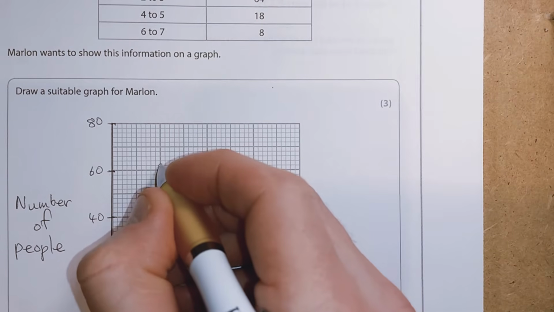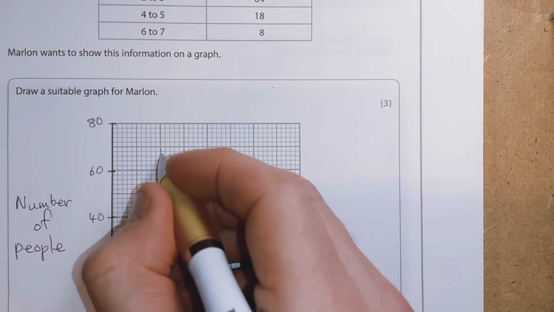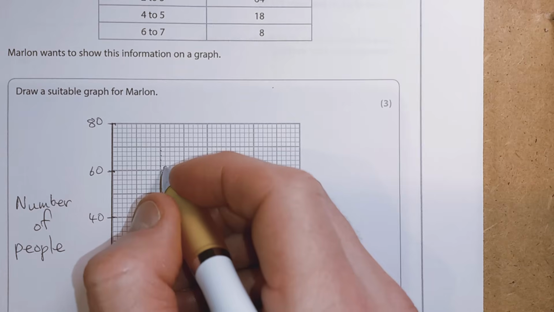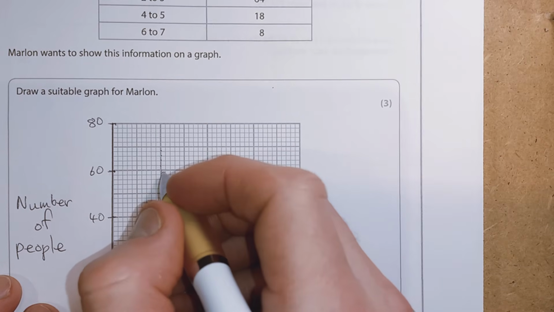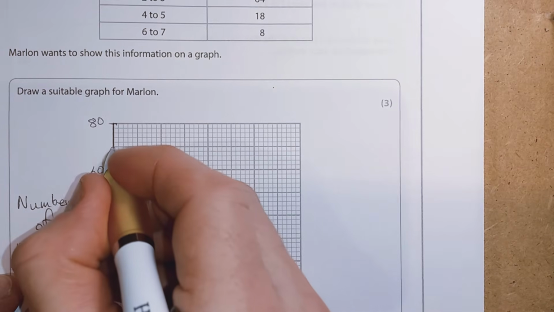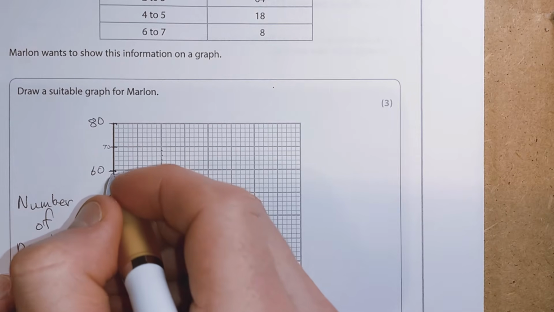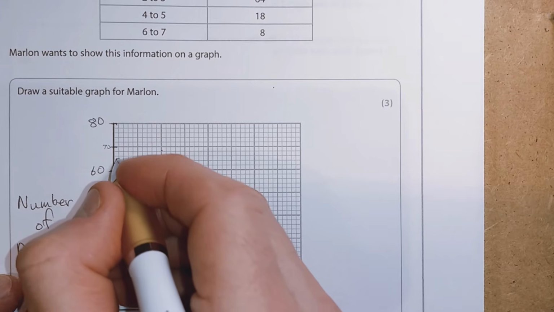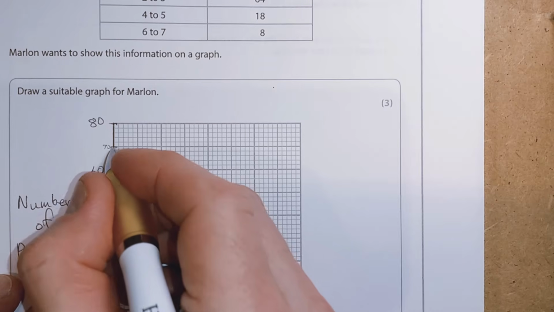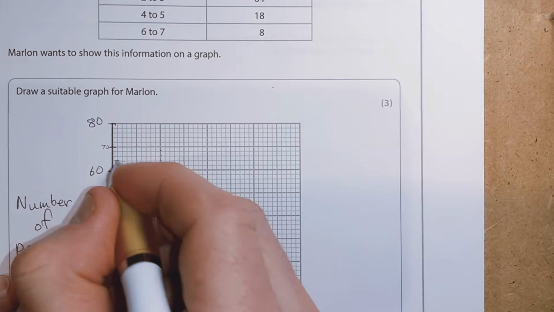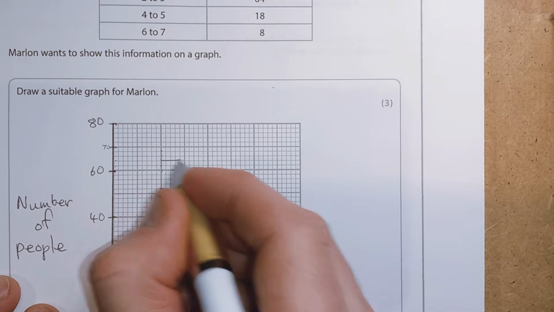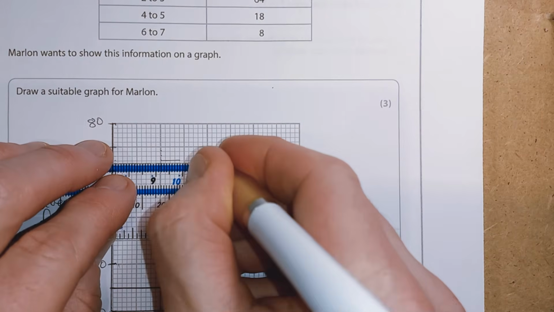Now, we don't want to count up 1, 2, 3, 4, because remember, each of these little boxes doesn't count for 1. Well, how much do they count for? Well, halfway would be 70. So to get from 60 to 70, we've got 5 boxes. So each of them must be worth 2. So we'd have 62, 64, 66, 68, 70. So 64 is going to be this one here.